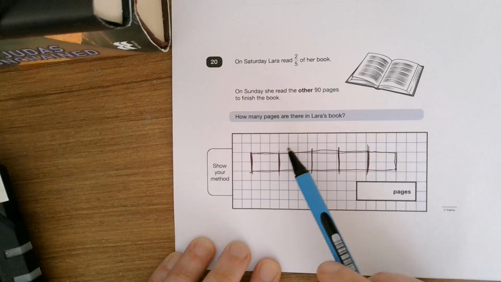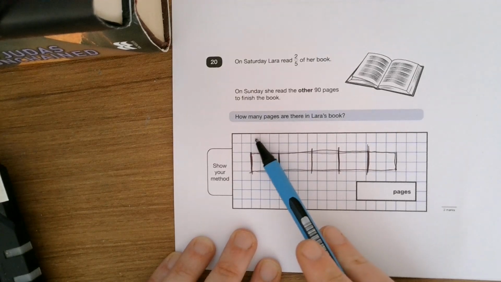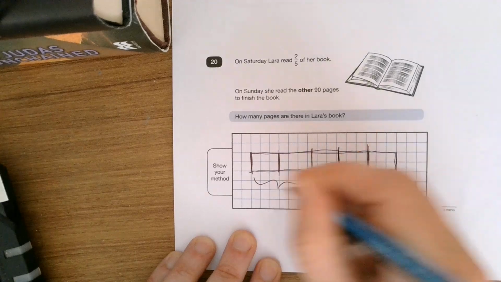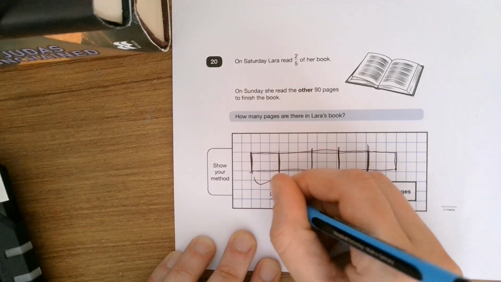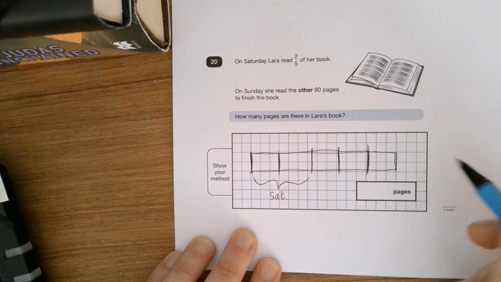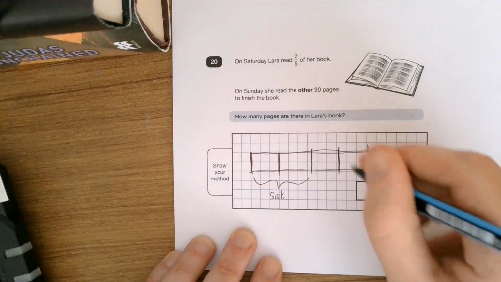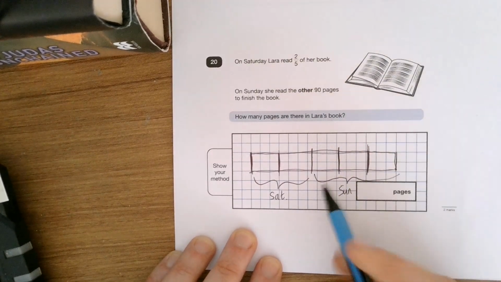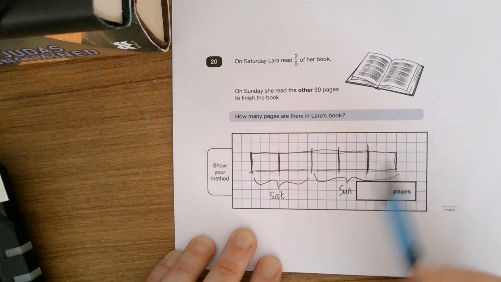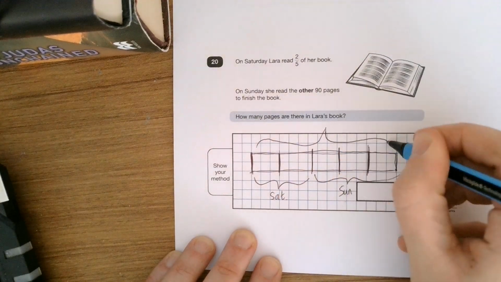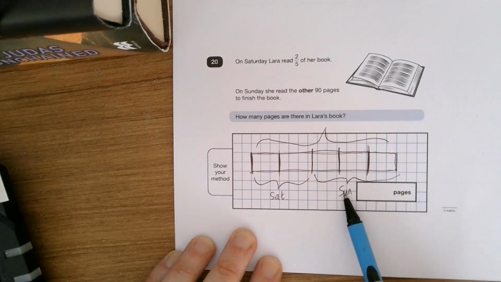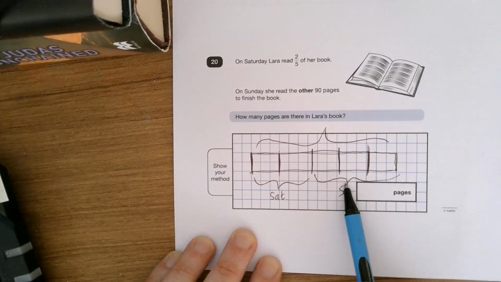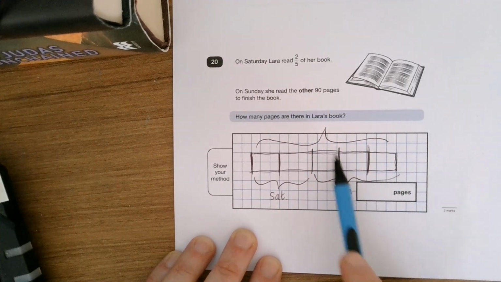Okay, so here we've got, so this bit here, this is Saturday. Okay, there's Saturday. Okay, and we know that Sunday is here. I'm going to write it all down. There's Sunday. And also on Sunday, and we don't know how many pages are in the total book. That's the bit we don't know. Well, we know on Sunday, because it says up here, that she read 90 pages. So these three together is 90.